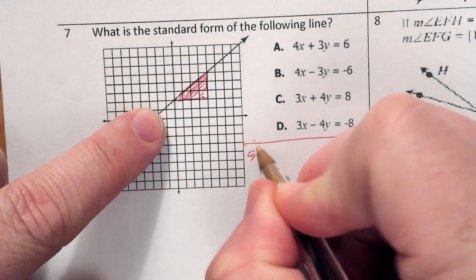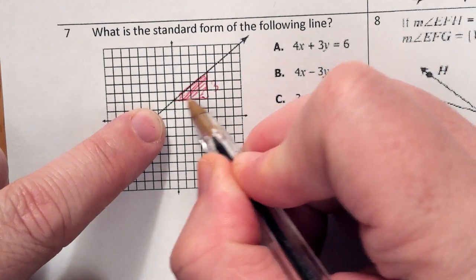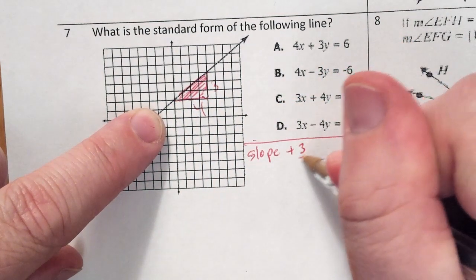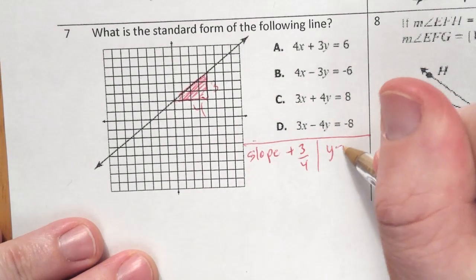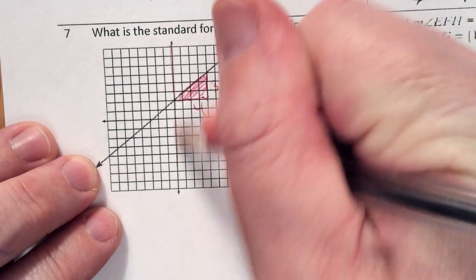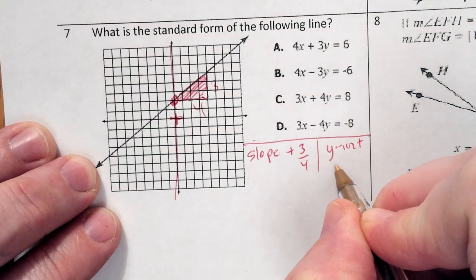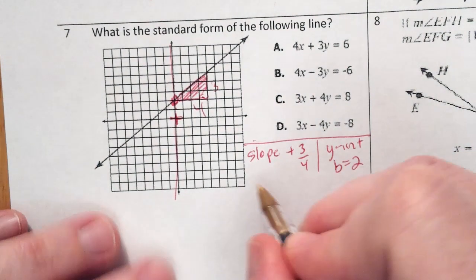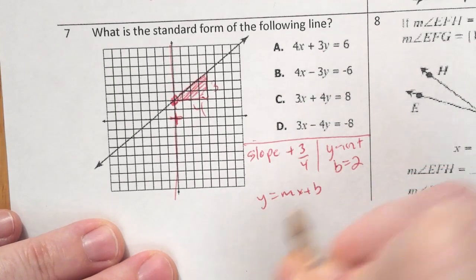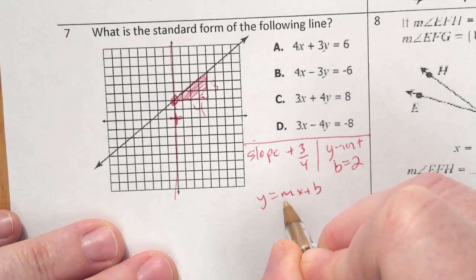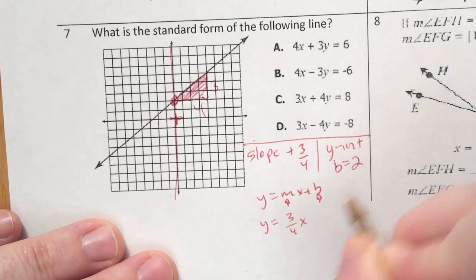So first of all, what's your slope? Well, this is a positive slope, and it rises 3 and runs 4. So positive 3 over 4. That's my slope. Step number 2, the y-intercept. Well, I know I definitely hit the y-axis right here. And if this is 0, 0, that is at 2. So b equals 2. Your next step is to write down the equation. So the equation, y equals mx plus b. We're only plugging in m and b, right? So that's y equals 3/4 x plus 2.